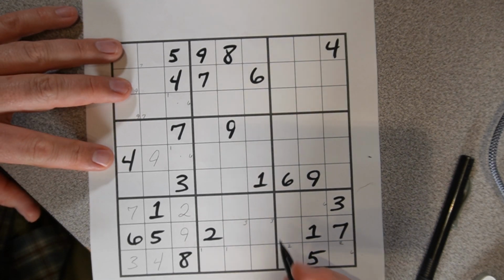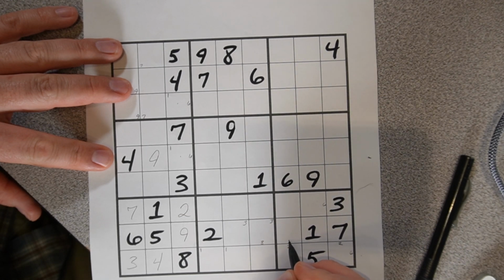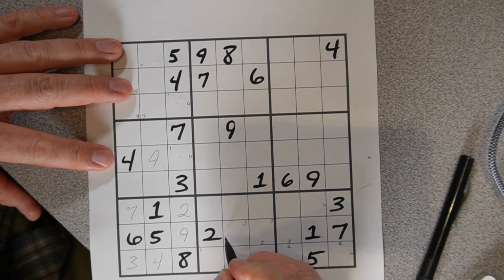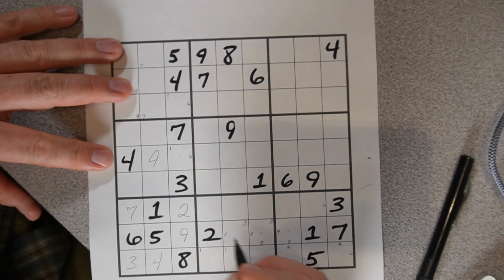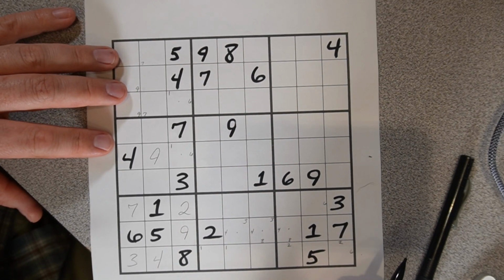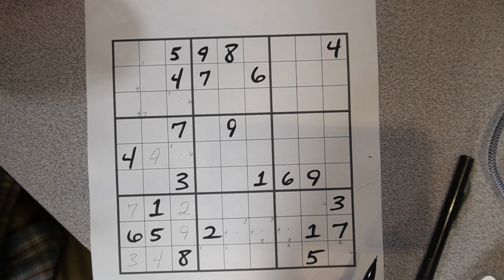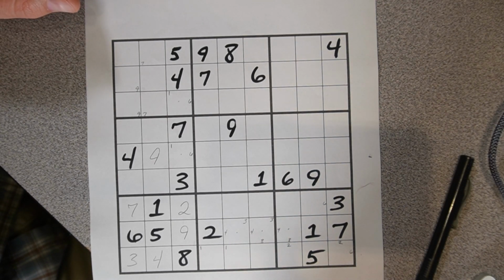The 3s have to be there. The 8 has to be there, but any of them can be a 4. And so I put a little dot there in the middle to remind myself that the options shown are the only options.